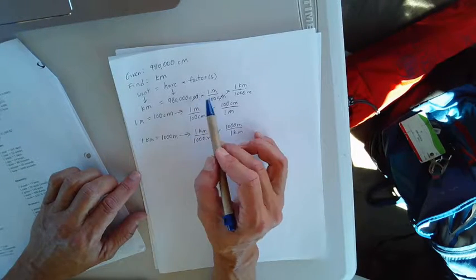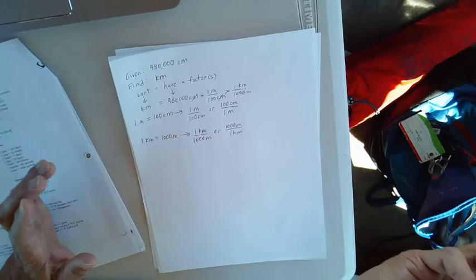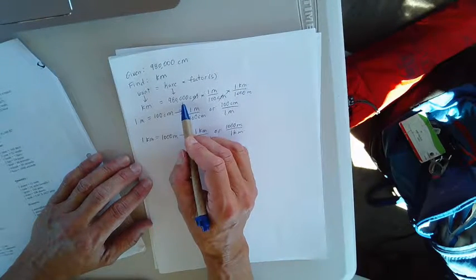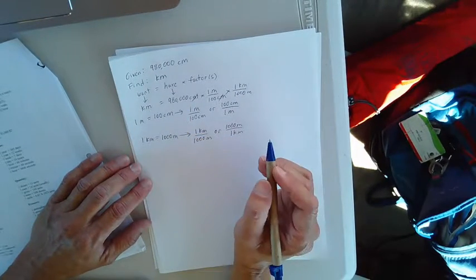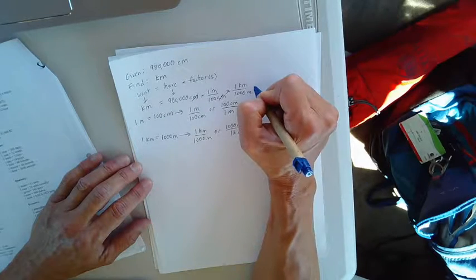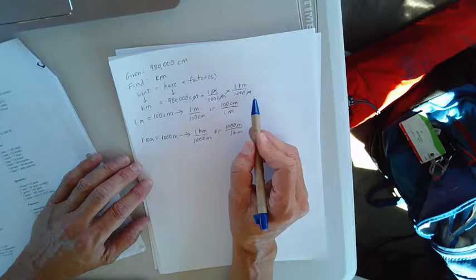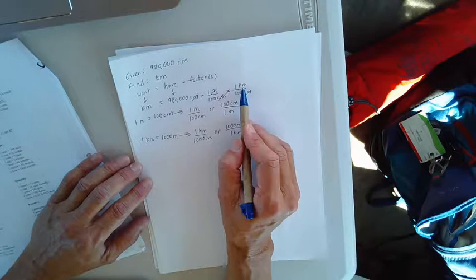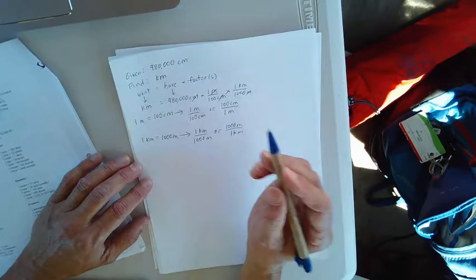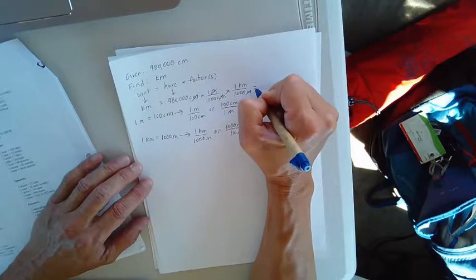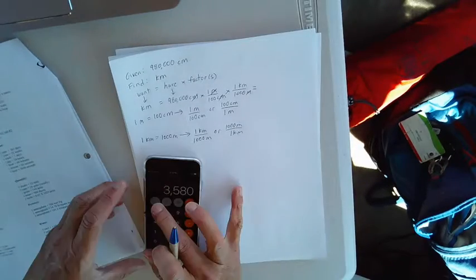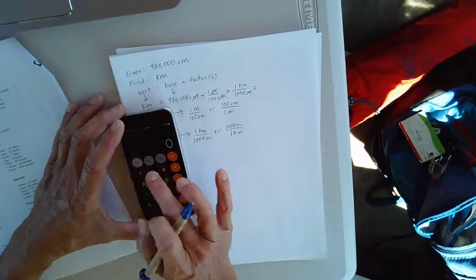We're multiplying by 1, and it still retains the same value of 980,000 centimeters, the same quantity. Now that we cancel out the meters, we have kilometers left over, which is the unit that we want.